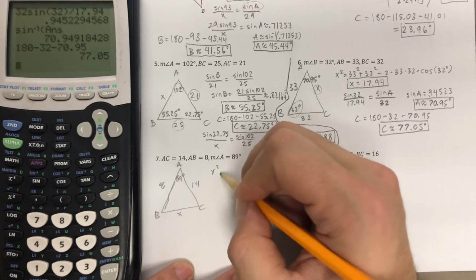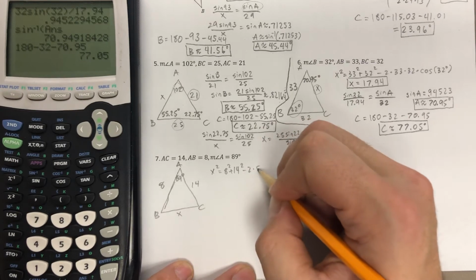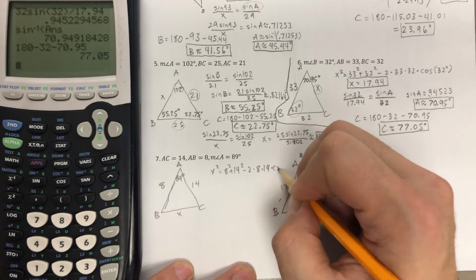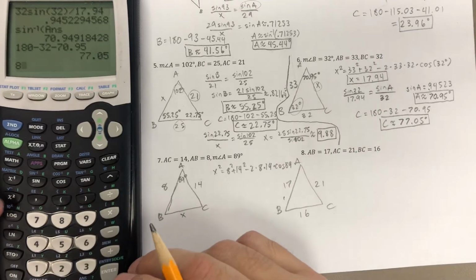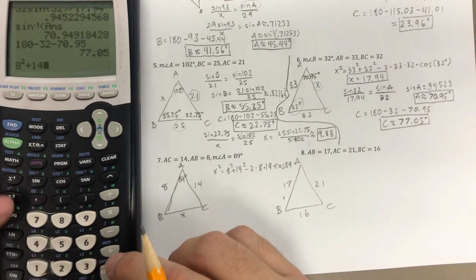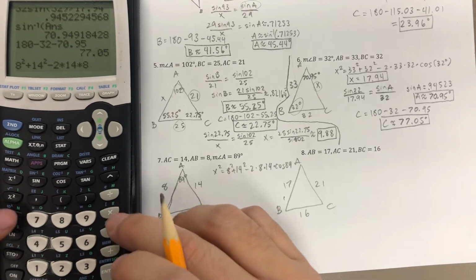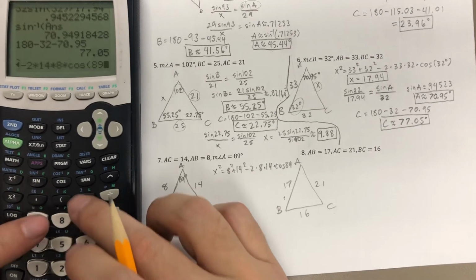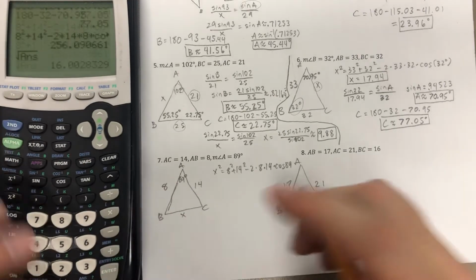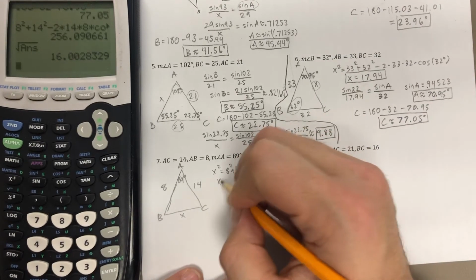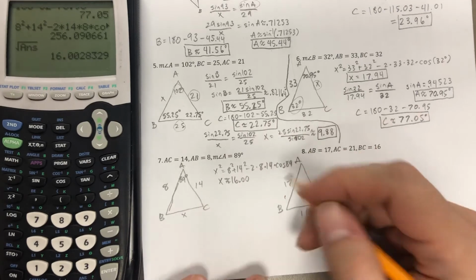So x squared is equal to 8 squared plus 14 squared minus 2 times 8 times 14 times the cosine of 89. So type that into your calculator, 8 squared plus 14 squared minus 2 times 14 times 8 times the cosine of the angle between them, 89. And then take the square root of that, so we're going to be pretty close to 16, it looks like. Yeah, 16.0, so x is equal to 16.00, or about equal to.